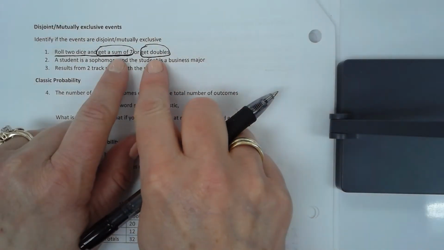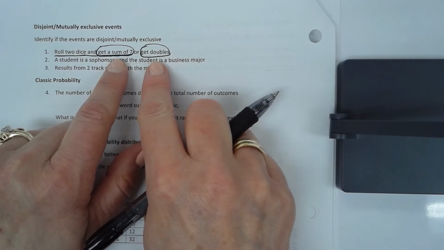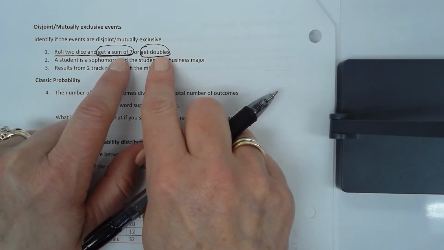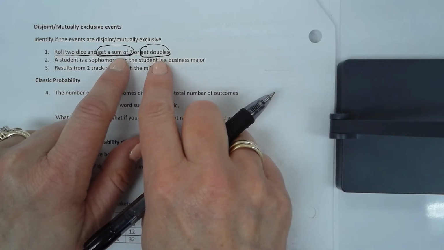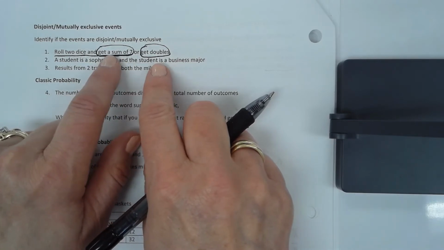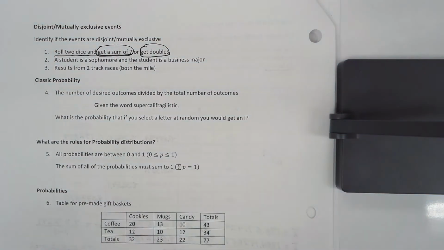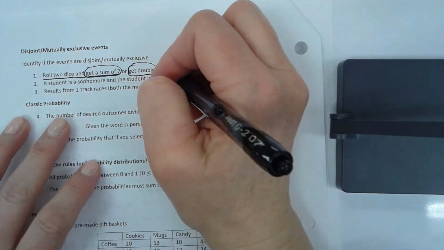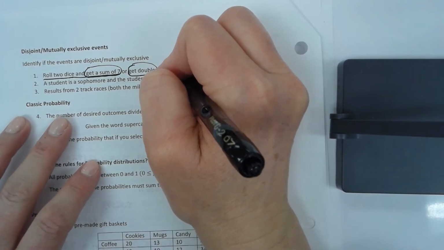Can those happen at the same time? No, because there are no doubles that would equal 7, right? So 3 and 3 would give me 6. 4 and 4 would give me 8. There's no 3.5 on the die. So you can't get a sum of 7 and a double at the same time. Make sense? Okay, so this one we would say is mutually exclusive or disjoint.